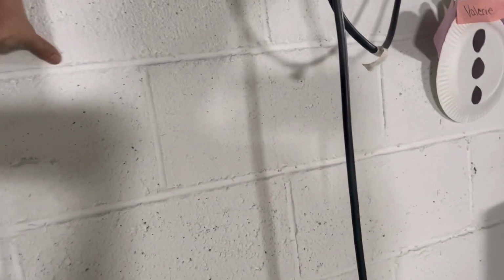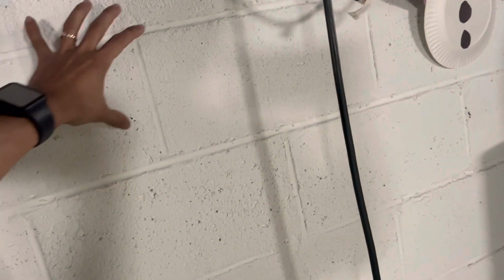So if water is coming in from outside, like let's say the outside part of the concrete is sucking in that water, when it hits here, this is sealed because of the rubber in this paint. So it will go back, it will keep going down, so you will not get humidity or water in your basement.